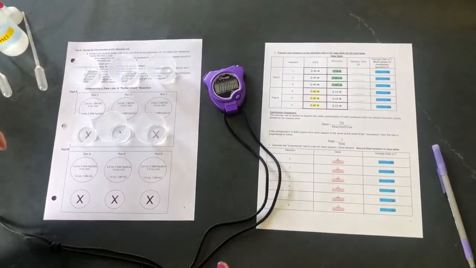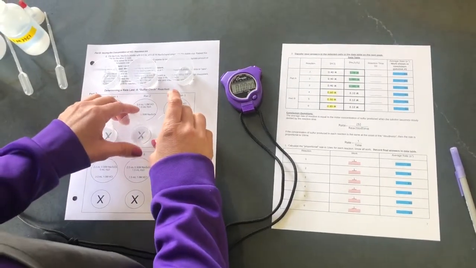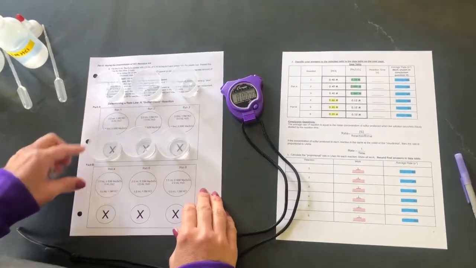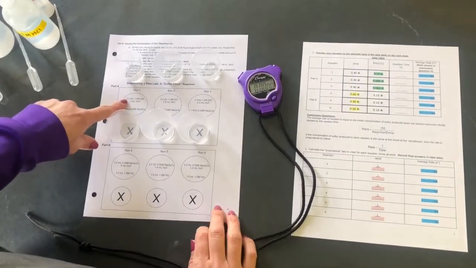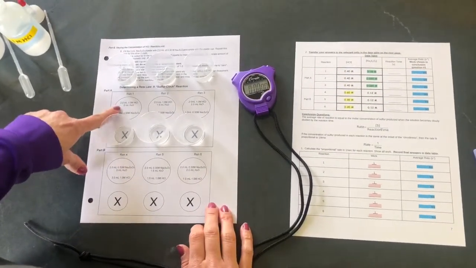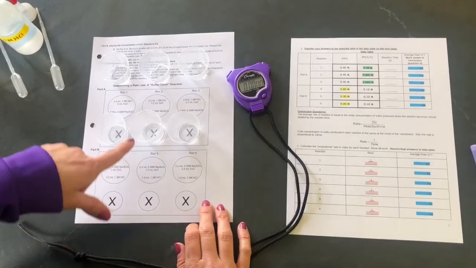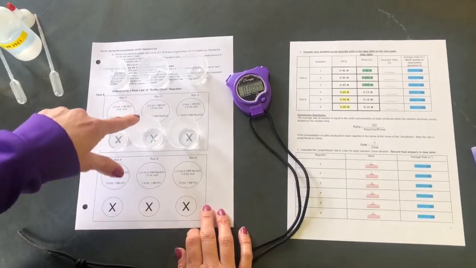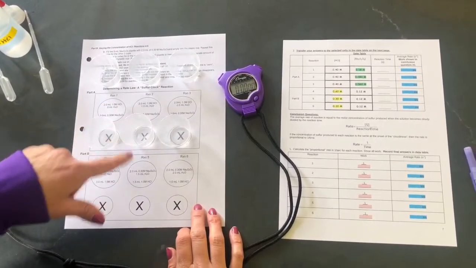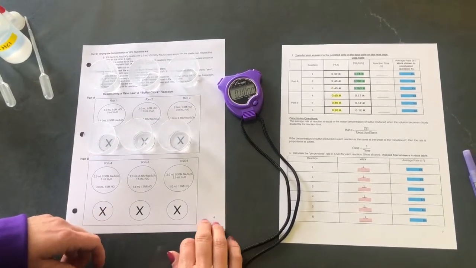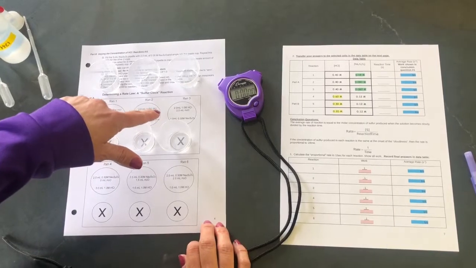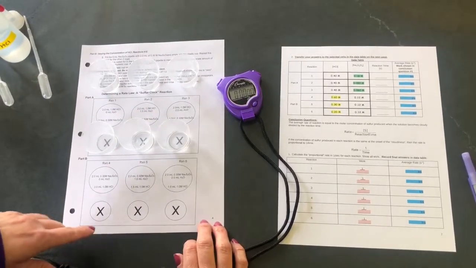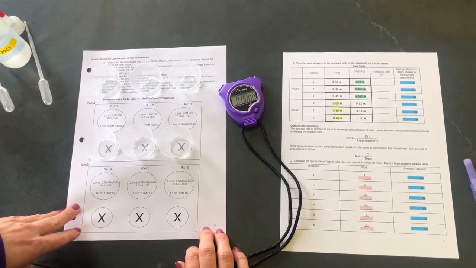Okay, so I've already made up all of the solutions that need to be done for part A. In our first reaction, I have 2 milliliters of 1 molar hydrochloric acid and 0 milliliters of water. For reaction 2, I have 2 mils of 1 molar hydrochloric acid and 1.5 milliliters of water. And for reaction 3, I have 2 milliliters of 1 molar hydrochloric acid and 2 milliliters of water.